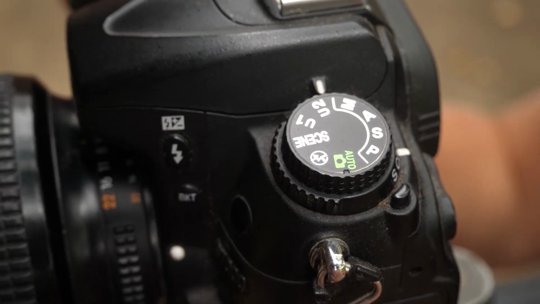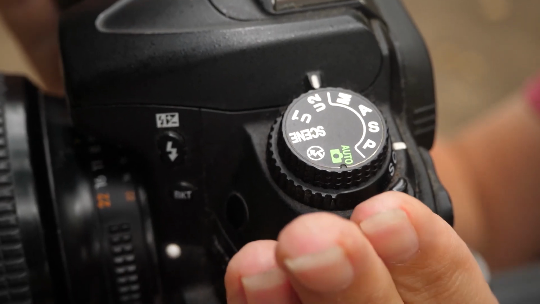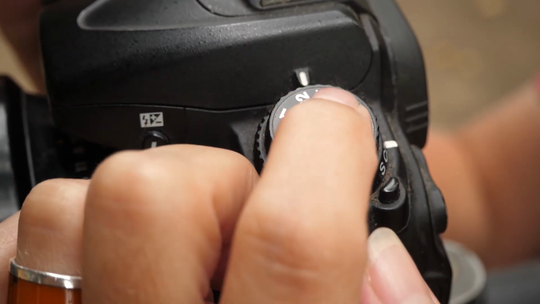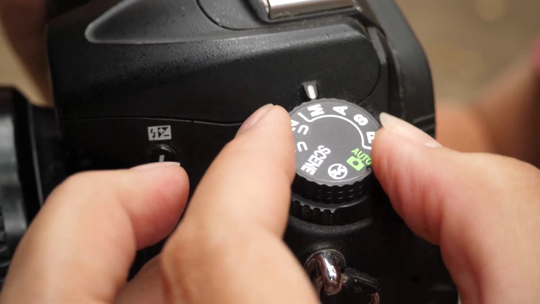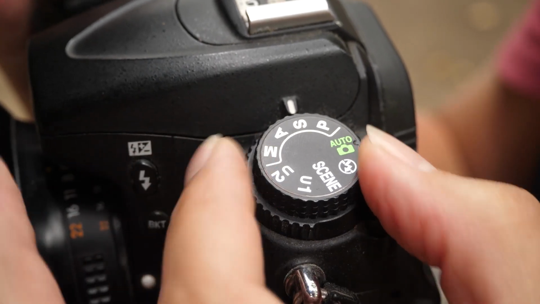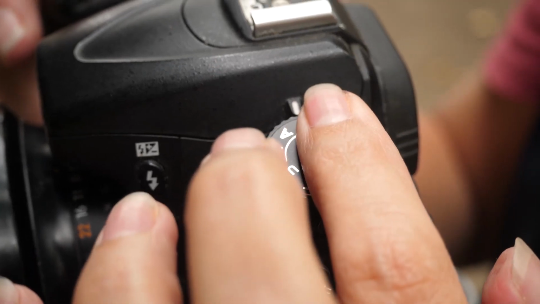Okay guys, this is the Nikon D7000. It is quite an advanced camera, but they again all work on the same principle. Mode, you are going to go out of aperture priority. It's in manual at the moment. That's aperture priority. And then on the Nikon cameras, S stands for shutter priority. That is where you want to be, guys.